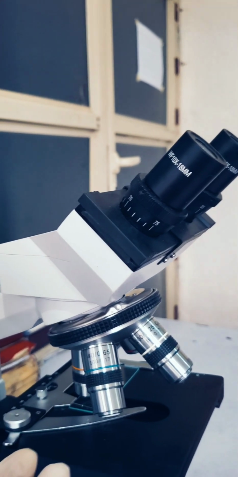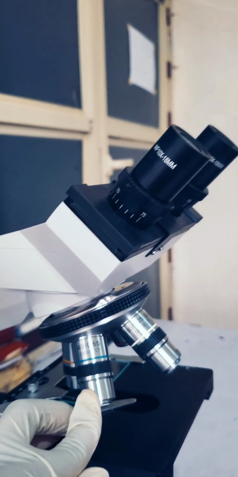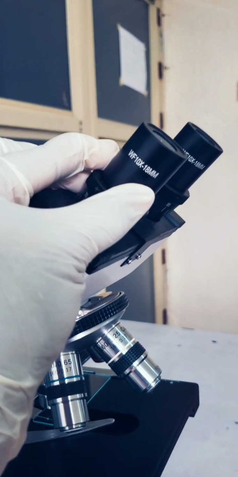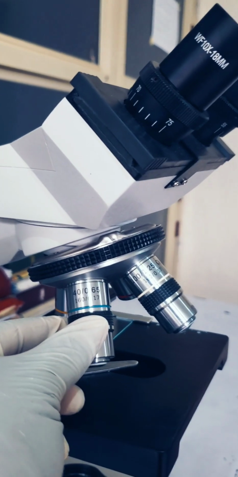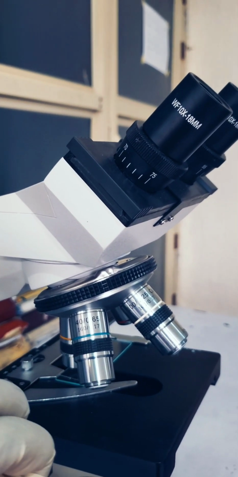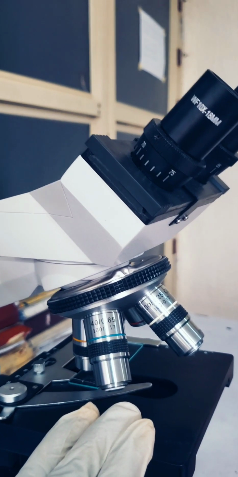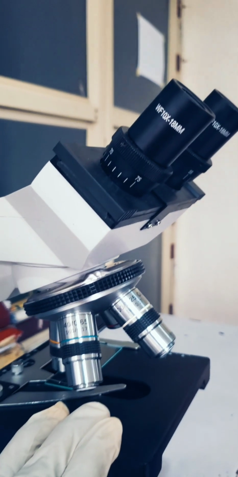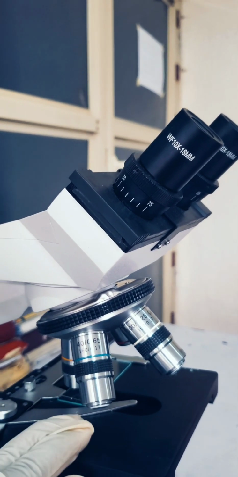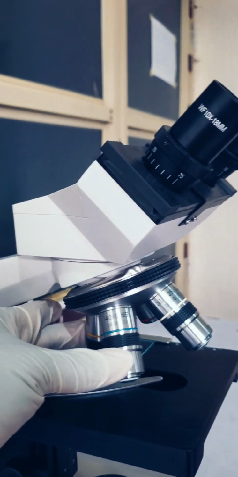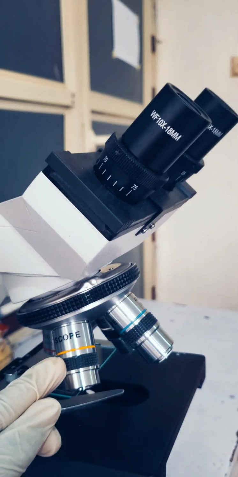Now, the magnification of your specimen is the product of the ocular lens and the objective lens. So, if the ocular lens is times 10 and it's constant, let's assume that we are viewing with times 40. Since it's the product, it will be 40 times 10, which will give us 400 magnification. The same thing happens with times 10. Whatever we are viewing with times 10 objective lens will be 100 magnification, and so on.